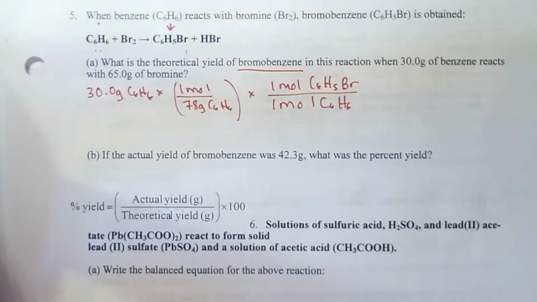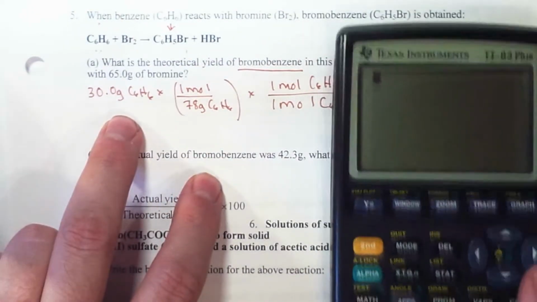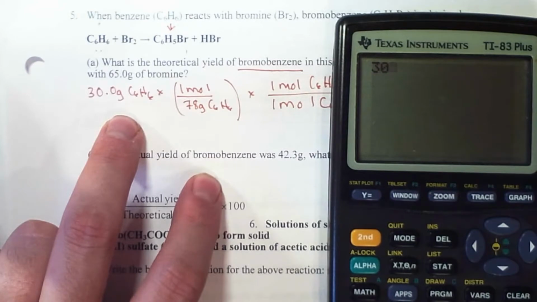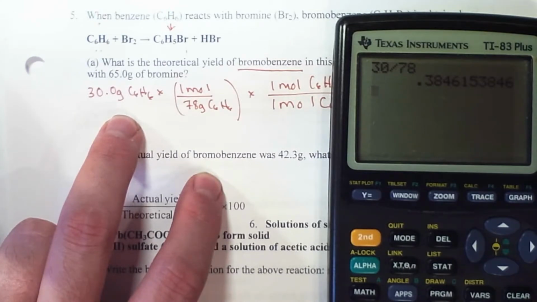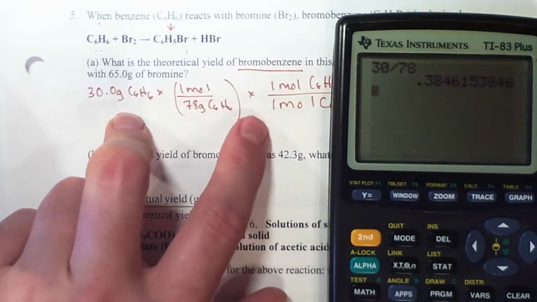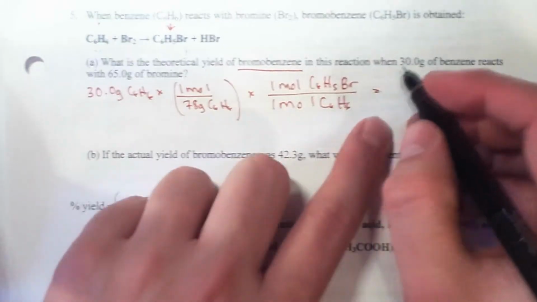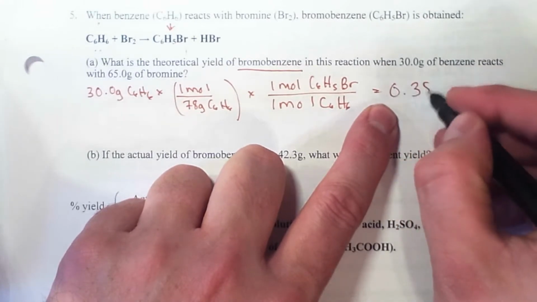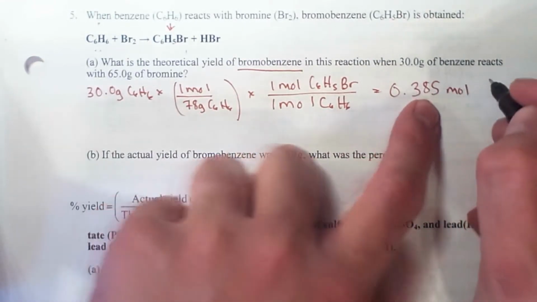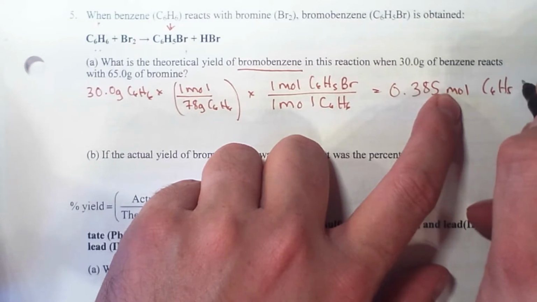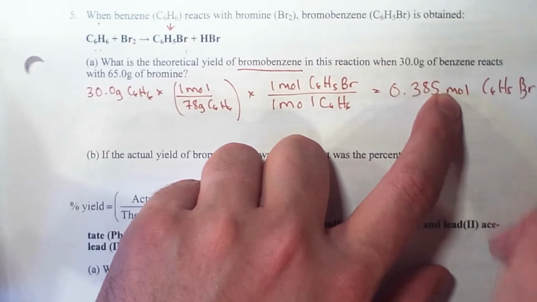So we can go ahead and do that calculation. 30 grams divided by 78 grams per mole gives me 3.846 moles, and then it's 1 mole per 1 mole, so 0.385 moles of the bromobenzene, C6H5Br.